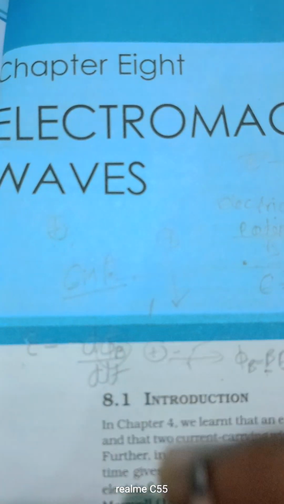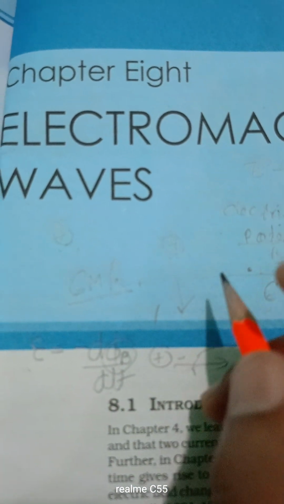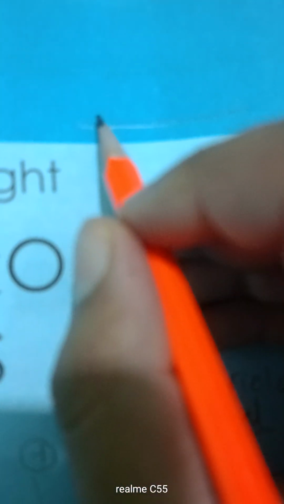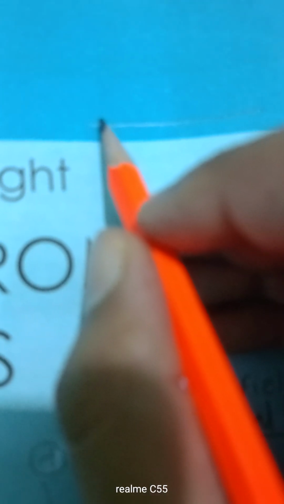So this was the big idea of this. And in the electromagnetic field, what happens? It tells you that it doesn't require a medium. It can propagate in vacuum. Earlier, light was also thought to be electric.